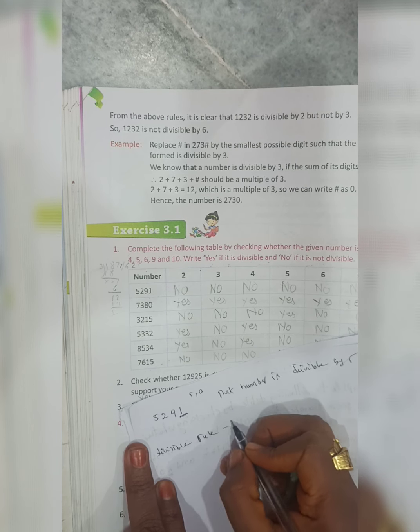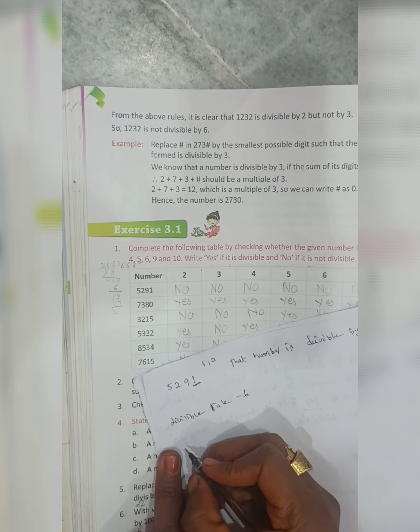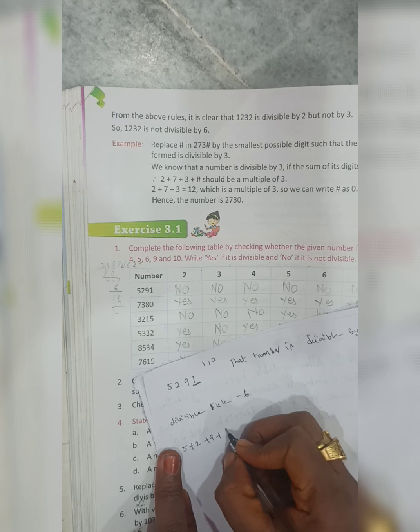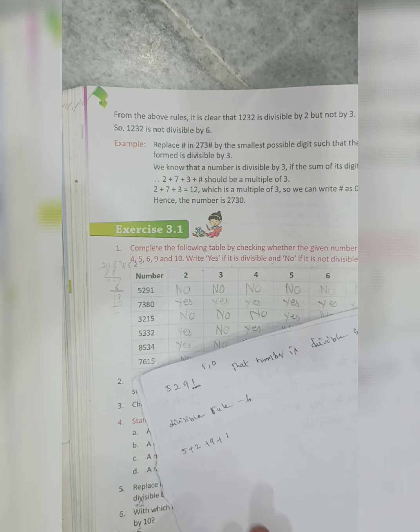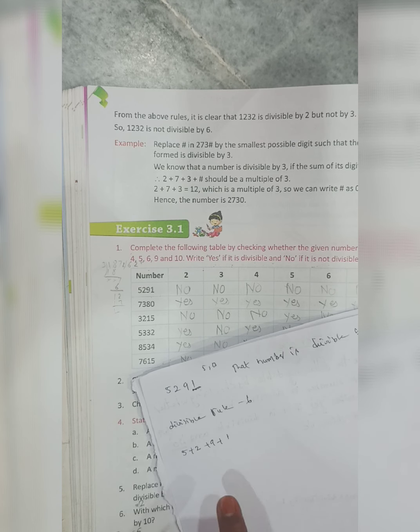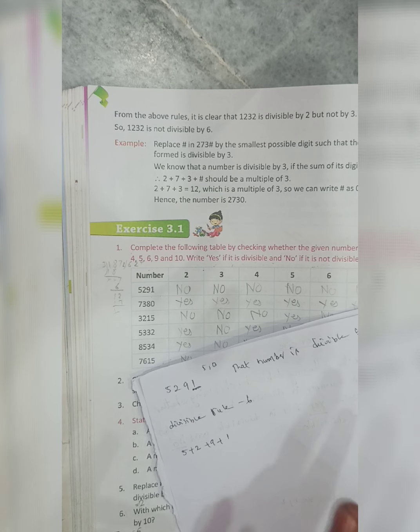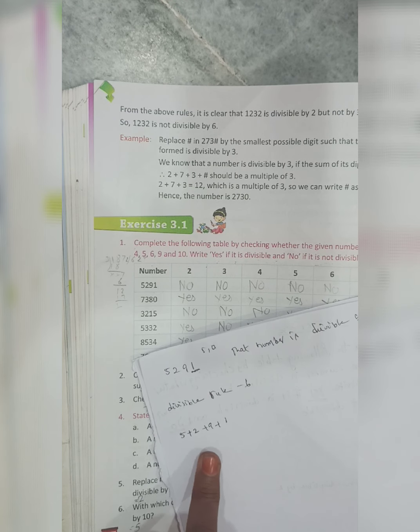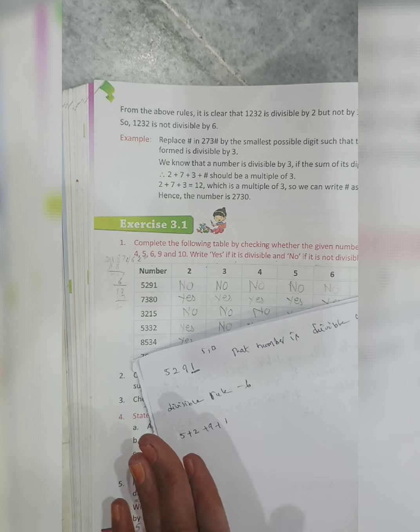Divisible rule 6. What is the procedure? 5 plus 2 plus 9 plus 1. Okay. It's the divisible rule 6. What is that? The rule clearly says the number must be divisible by 2 and 3. If a number is divisible by 2 and divisible by 3, that number is automatically divisible by 6.